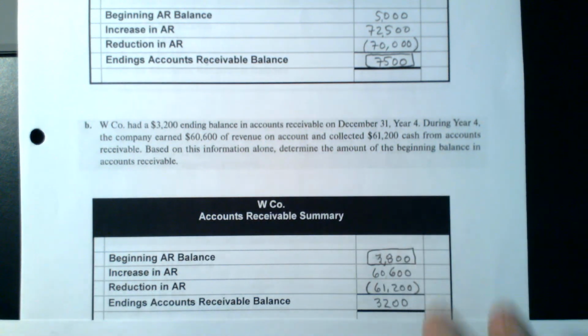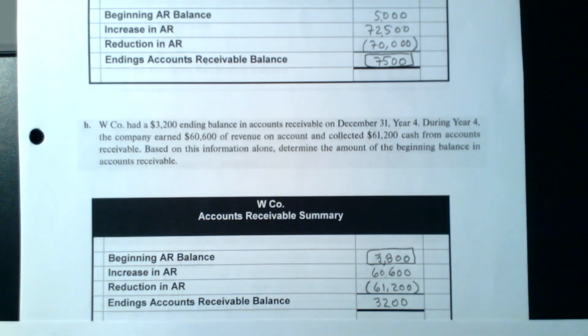So that same pattern exists for all of the four examples in 2-15 and the four in 2-16. 2-16 just deals with accounts payable. So increases are purchases and decreases are payments to suppliers. But I think that'll help you see your way through.